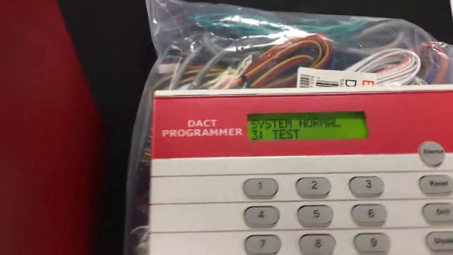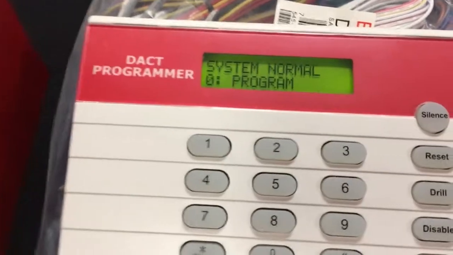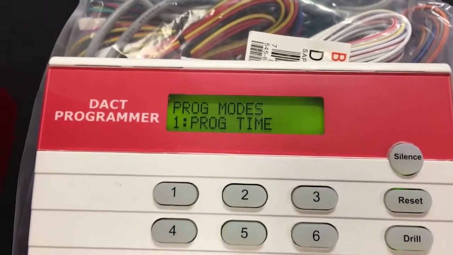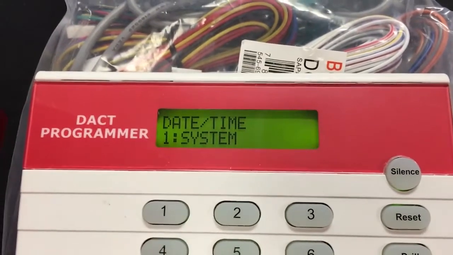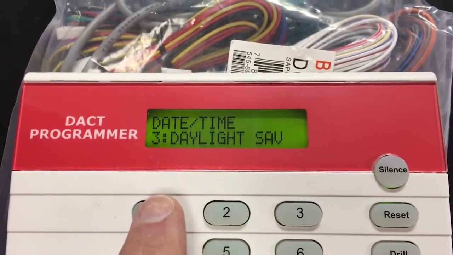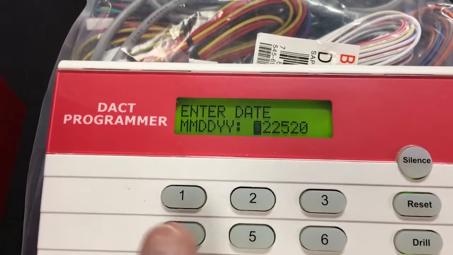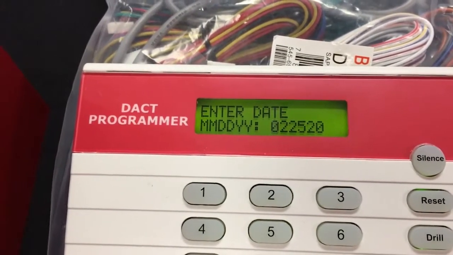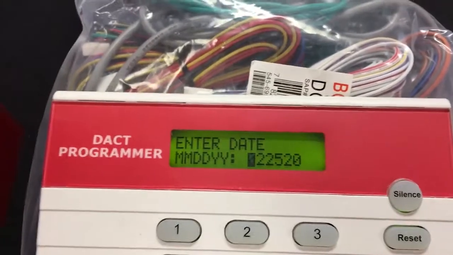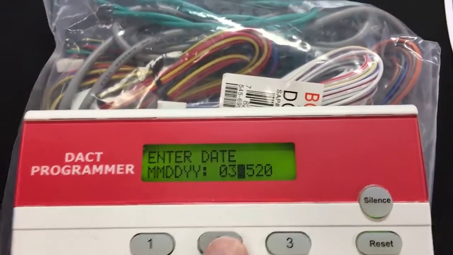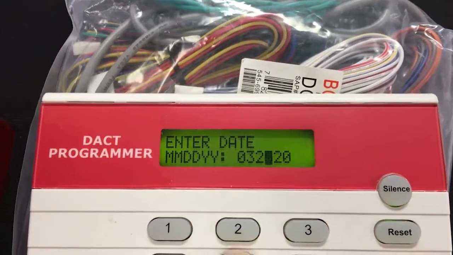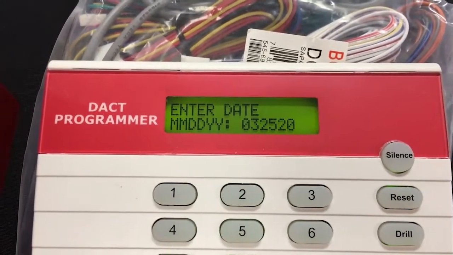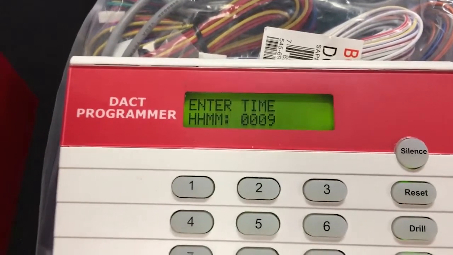Okay, once that's in, what we need to do is program the time. We'll hit the 0 for program, and then we'll program time, which is the 1 button, and we want to do the system time. The first thing it's going to ask us is the month, day, year. Today is March 25th of 2020, so 0, 3, 2, 5, 2, 0, and you hit the command to save it. Then you can hit the clear button 1 time.